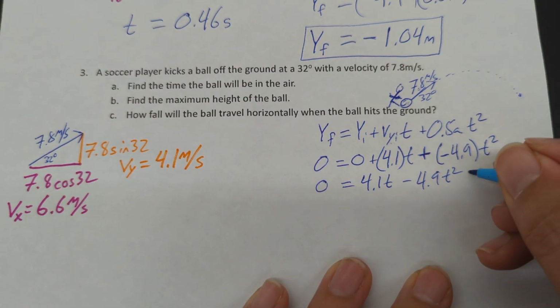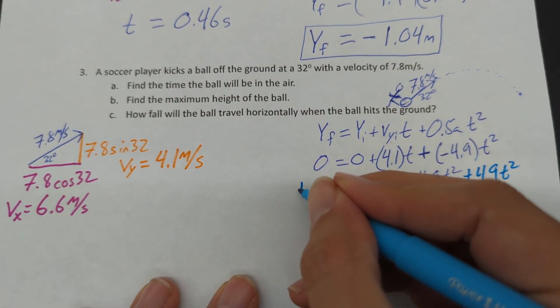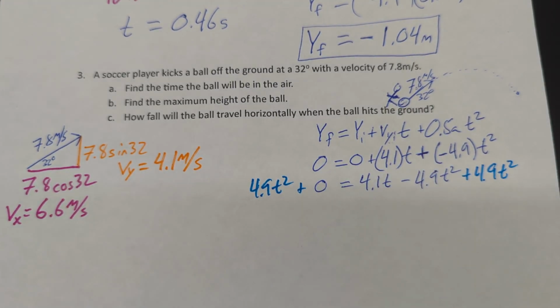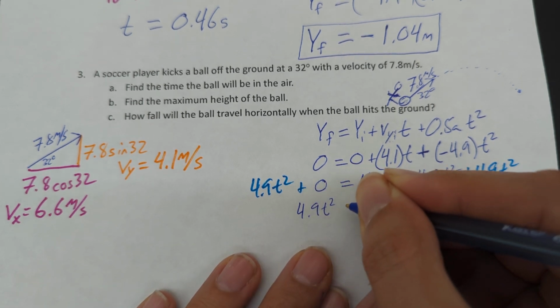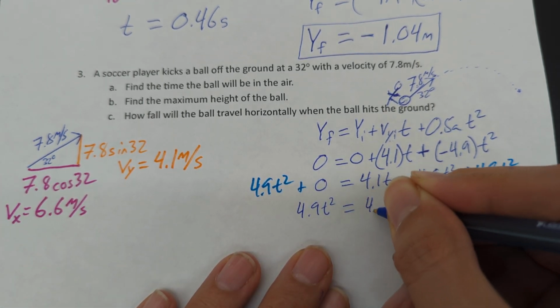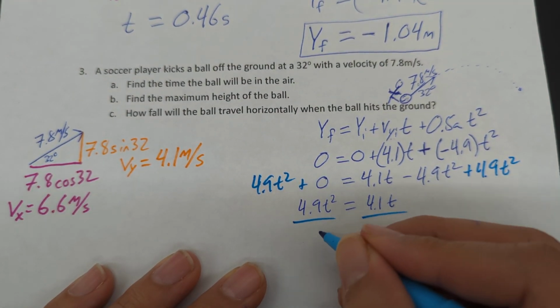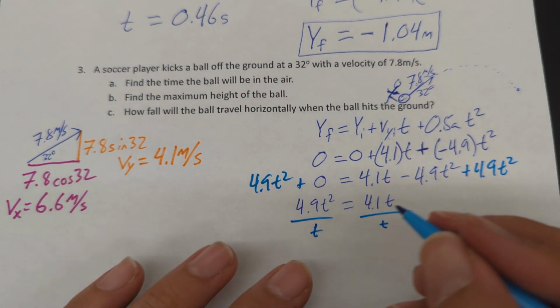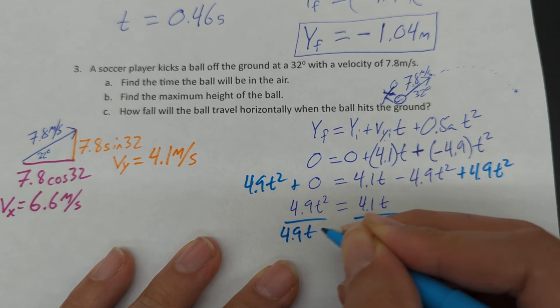We'll add 4.9 t squared to both sides, and you get 4.9 t squared equals 4.1 t. Now the next step is divide both sides by t. I'm going to do it all in one step, by 4.9t.